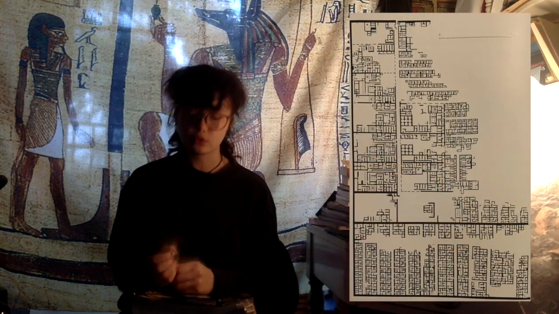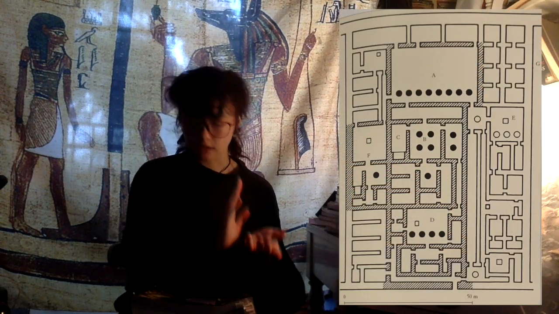Now, for this example, this is from the Middle Kingdom, and it's from El Lahun. It's from Sesostris II's tomb. It's a whole pyramid complex town, and then I have an examination of a singular house. So the city is what we'll look at first.